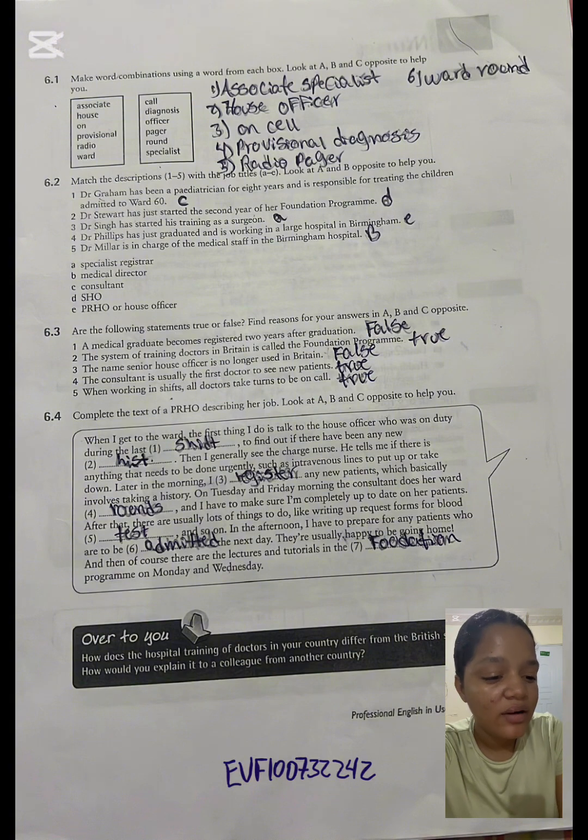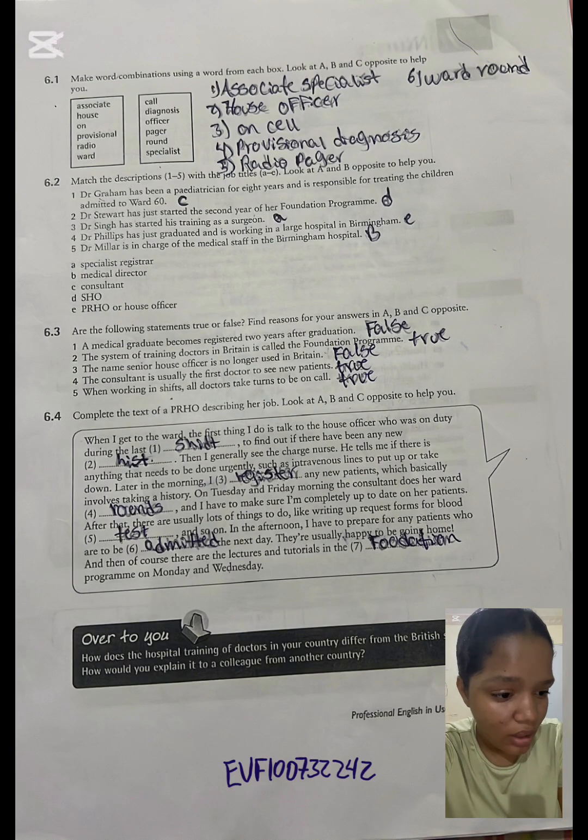Complete the text of a PRHO describing her job, looking at A, B, and C opposite. When I go to work, the first thing I do is talk to the house officer who was on duty during the last shift to find out if there have been any problems.